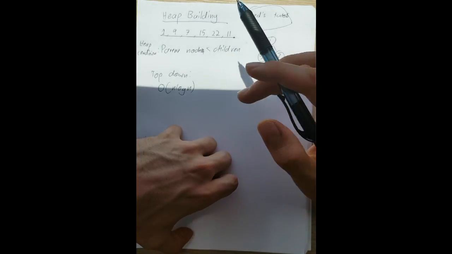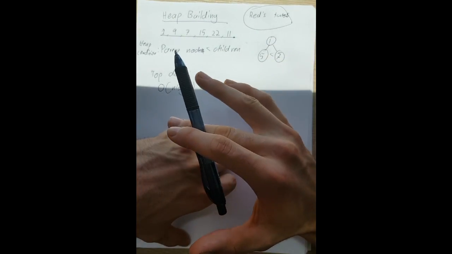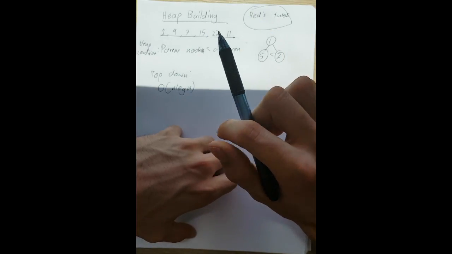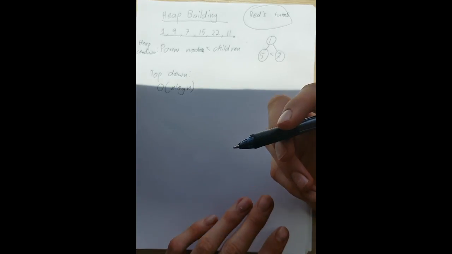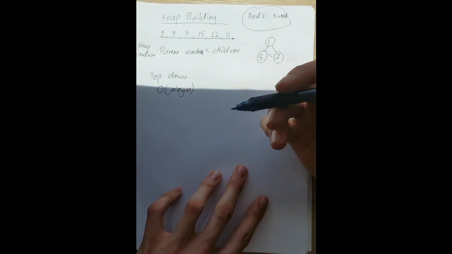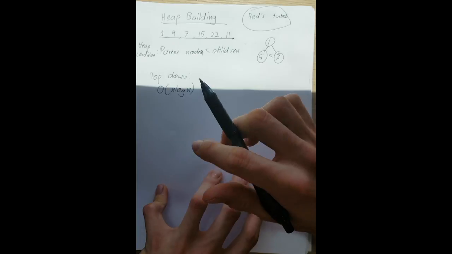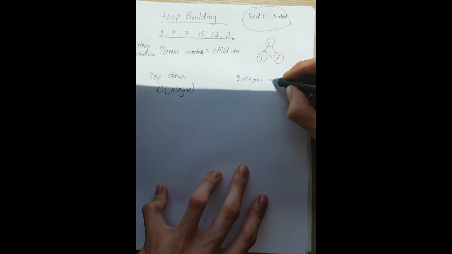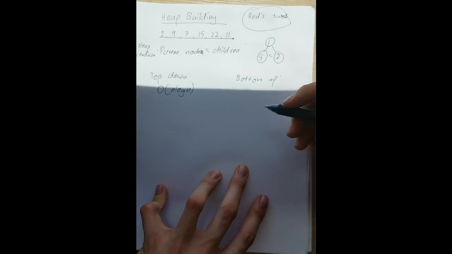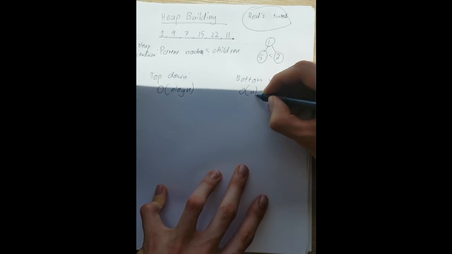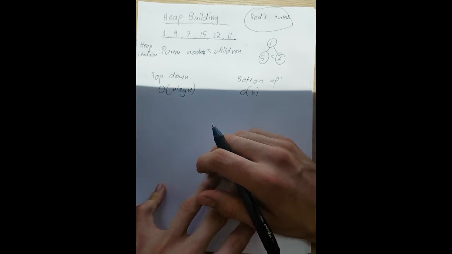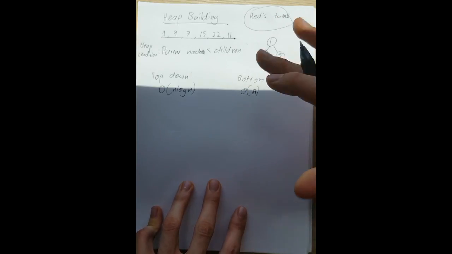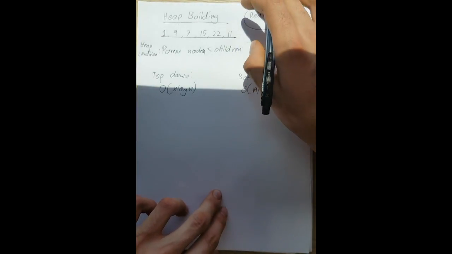Now the other way is bottom up, which is the way that I'll be teaching you today. Because it is just so much more efficient, it should really be the only one that you will be practicing, and it is incredibly easy. Its complexity is much better, and you might not believe it, but its complexity is O of n. We'll get into why it's O of n a little bit later on, but for now that works pretty well. So let's get into it.